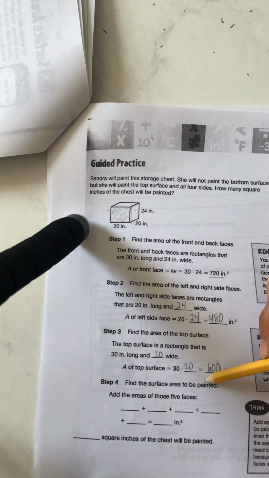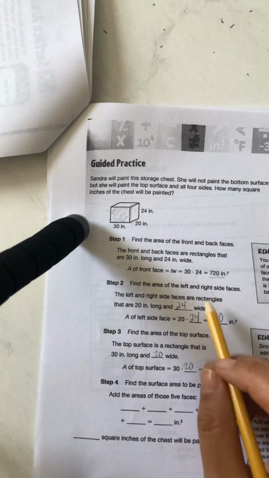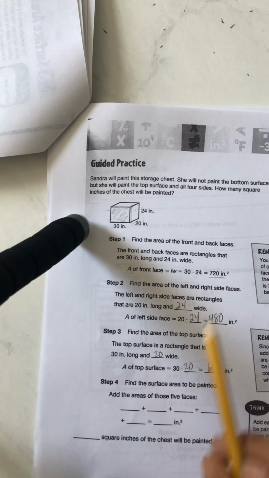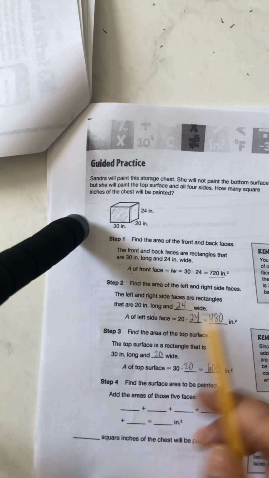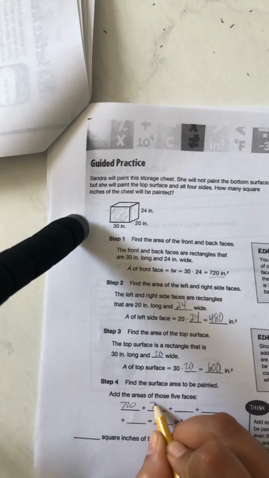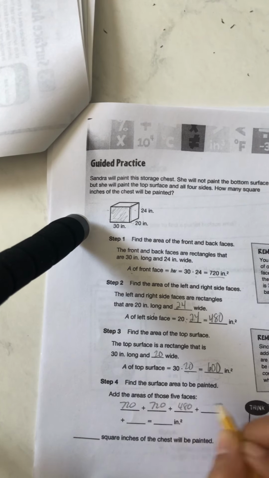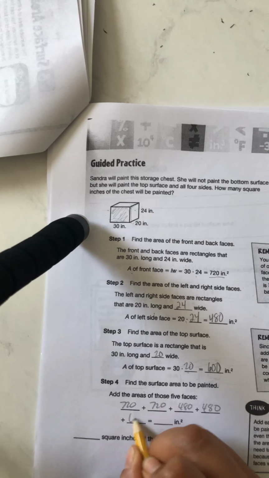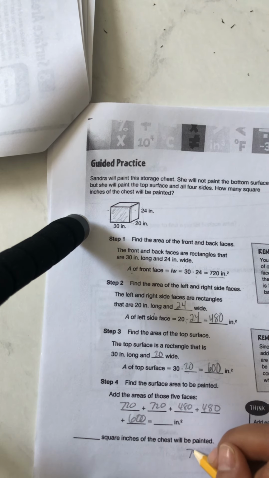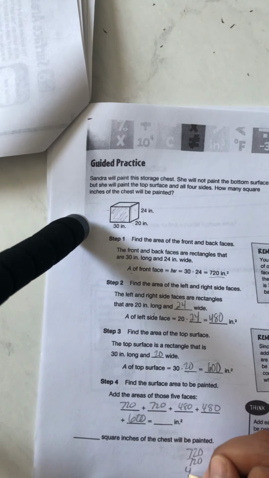Find the surface area to be painted. So they have them adding them all up. So we're doing 2 of these, 2 of these, and 1 of these, right? So the front and the back, the 2 sides, the top, but not the bottom. So you're having 720 plus 720 plus 480 plus 480 plus 600. Yikes, that's a lot to add up. So let's do it. I would much rather multiply these or use a calculator, but I don't have my calculator handy.